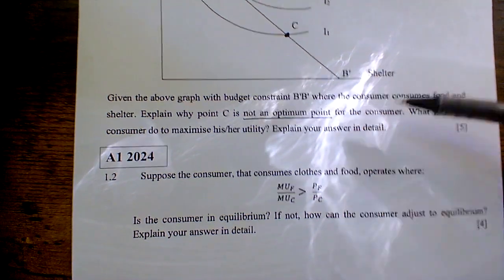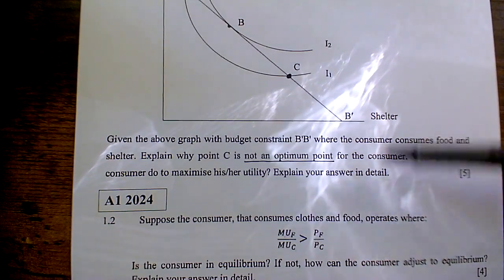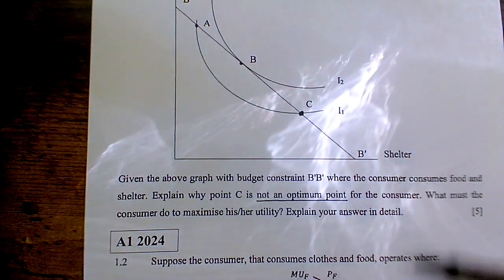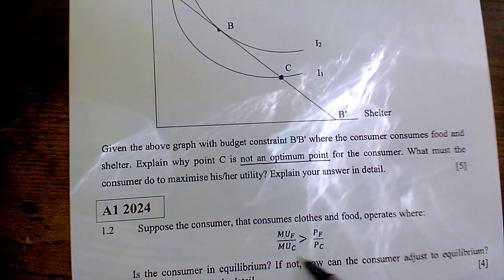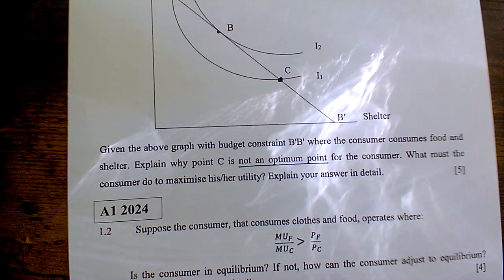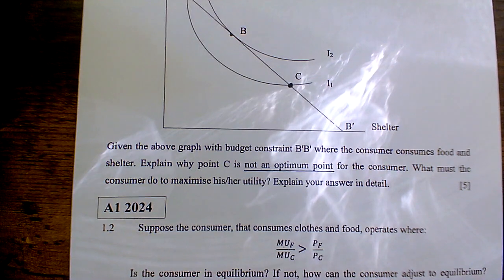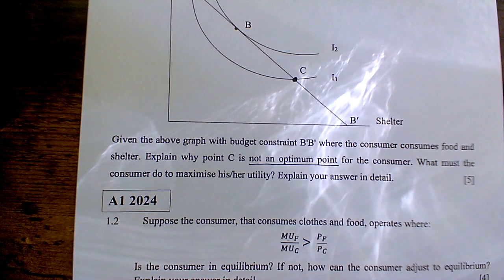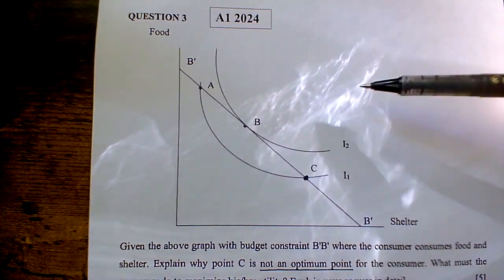So these two questions are asking us actually to do two identical things. The one is just asking you to interpret a picture, whereas the other one is asking you to interpret the tangency condition, but using this inequality, relating the marginal utilities as a ratio and the prices as a ratio. So I'll start with this one.